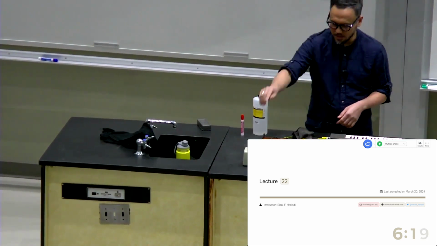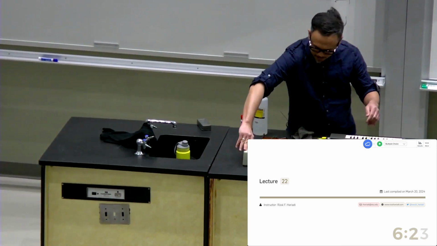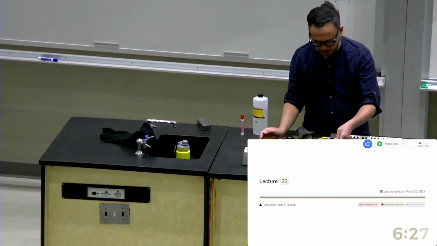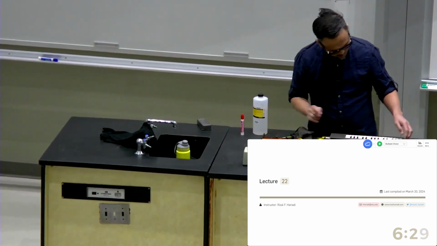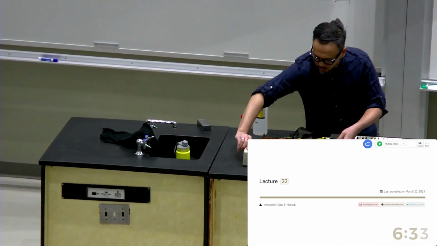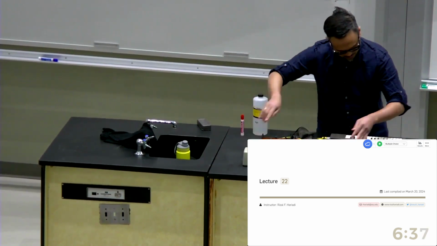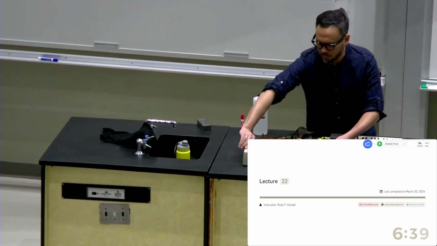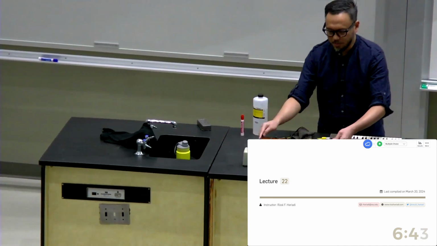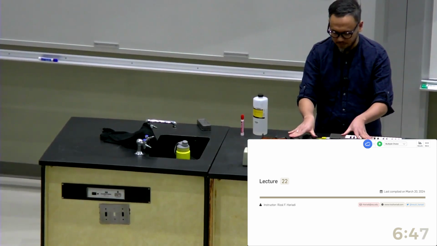Right now, if I have a good distance between these two coils, there is not much energy transfer. Sorry, it worked before. Basically, if the distance is long, then the energy transfer becomes less efficient.